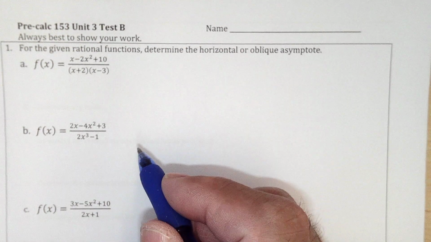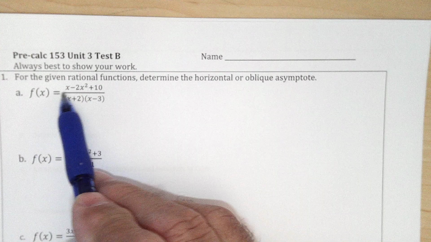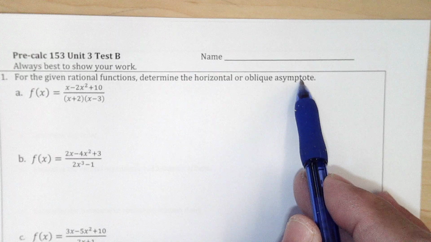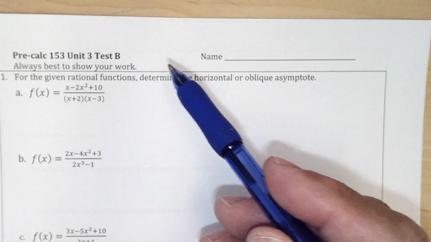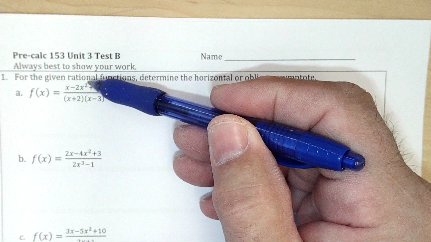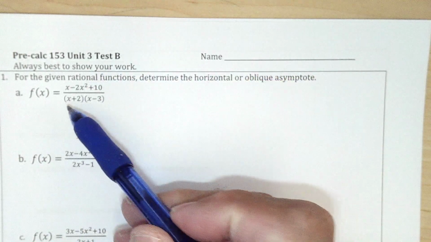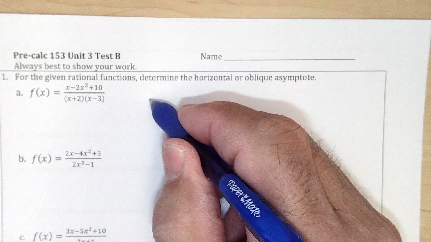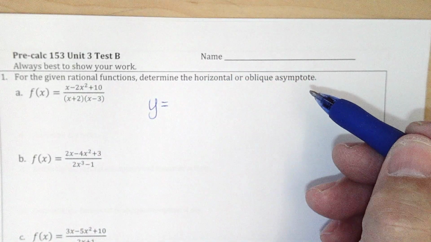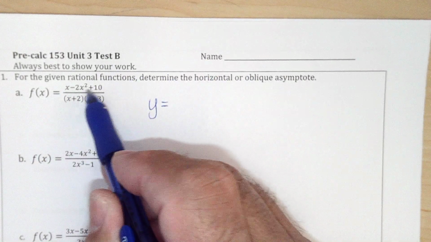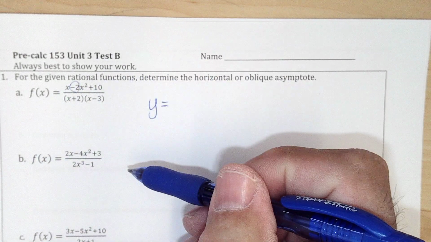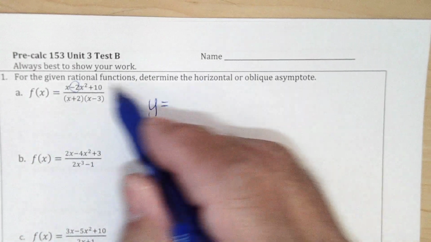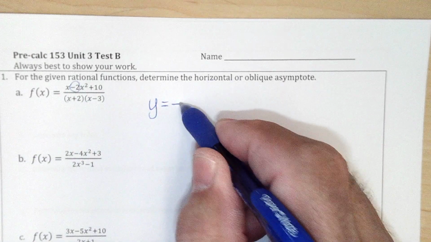Okay, let's go over the test. The first problem, we're supposed to determine whether it has a horizontal or oblique asymptote and determine what that is. So we've got to look at the degrees. The degree of the numerator is 2. The degree of the denominator is going to be 2. And so if they're equal degrees, then it's y equals the ratio of the leading coefficients. The leading coefficient on the numerator is -2. The leading coefficient in the denominator is going to be x times x, 1x squared, so it's -2 to 1, or -2.